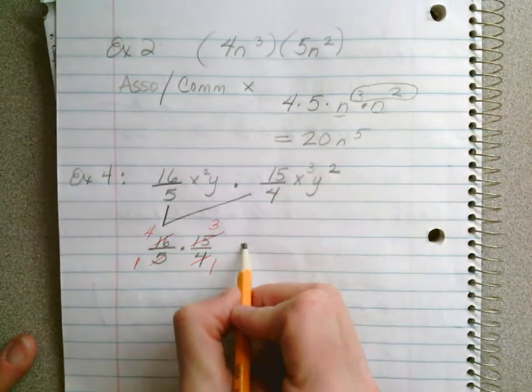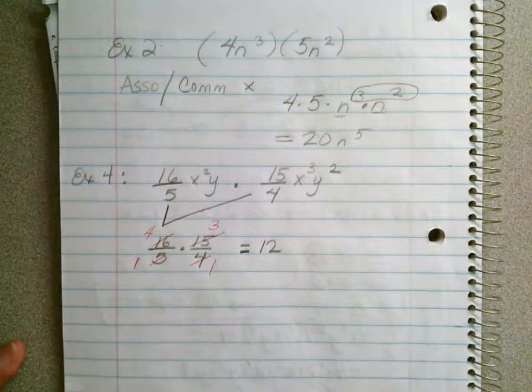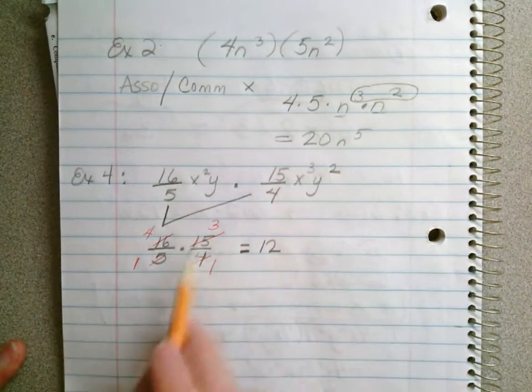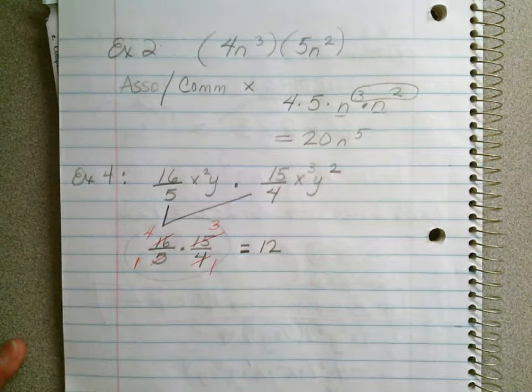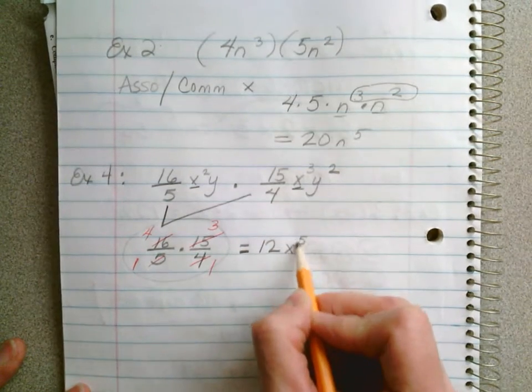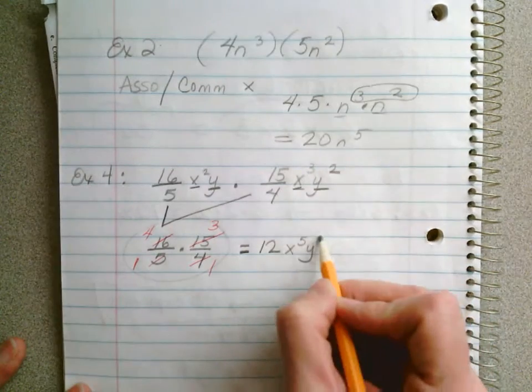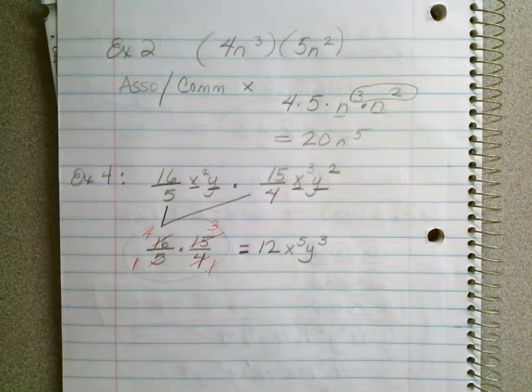The result of the coefficients being multiplied is 12, right? 16/5 times 15/4 performed right here. Now, take your variables. x to the fifth, y cubed. Remember, you simply add your exponents when you are multiplying variables.